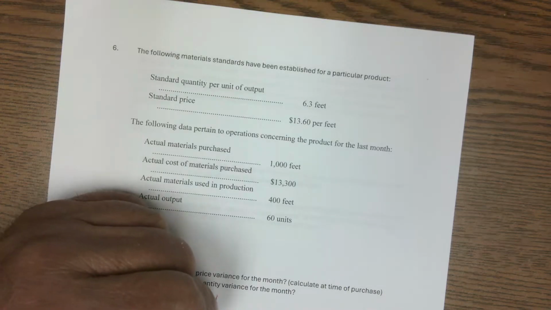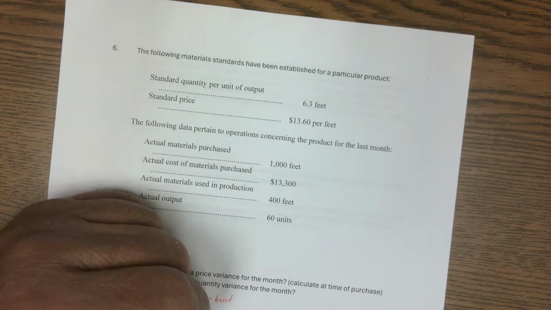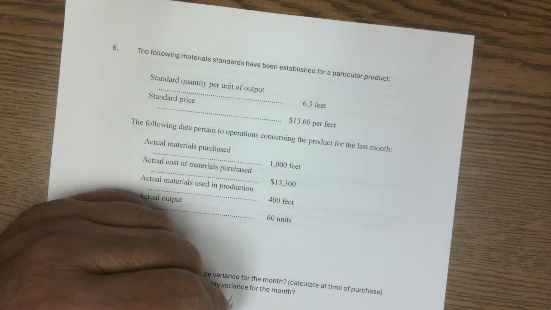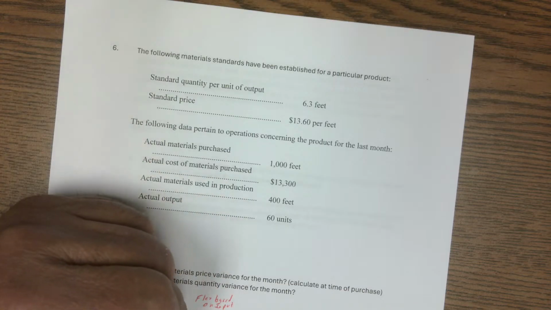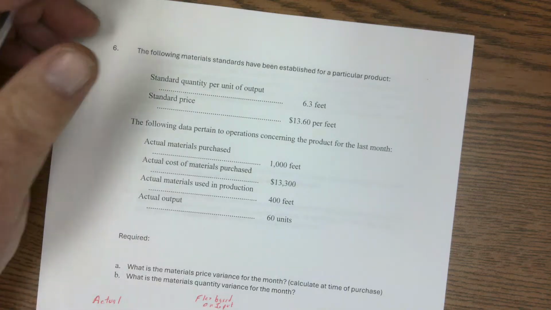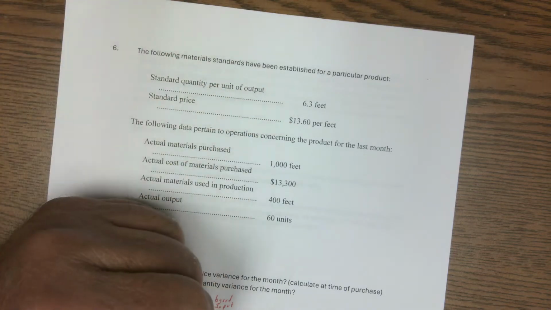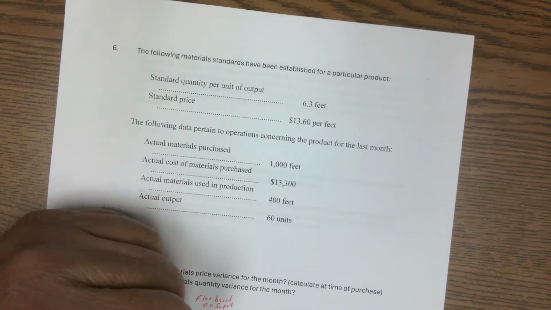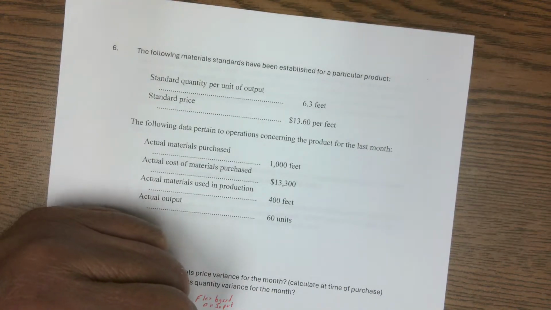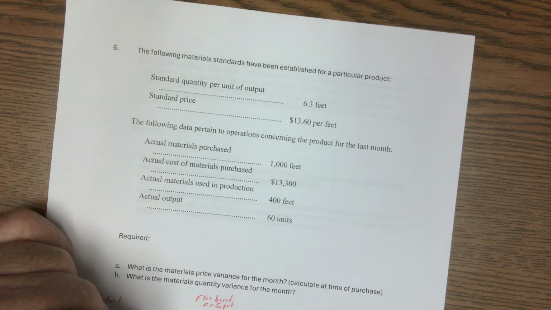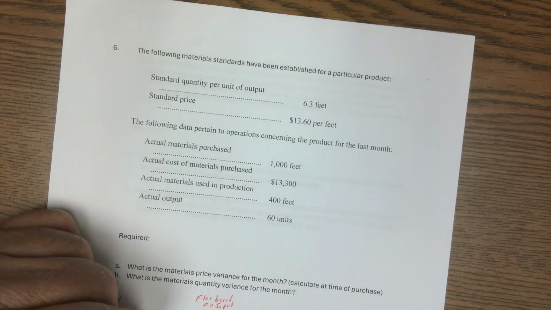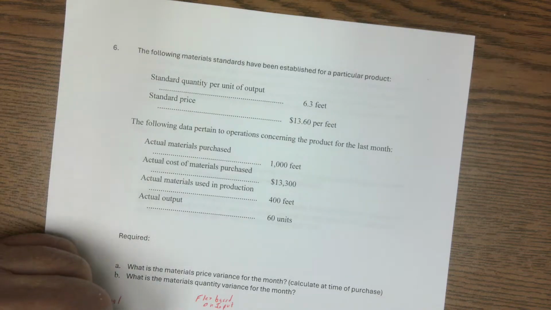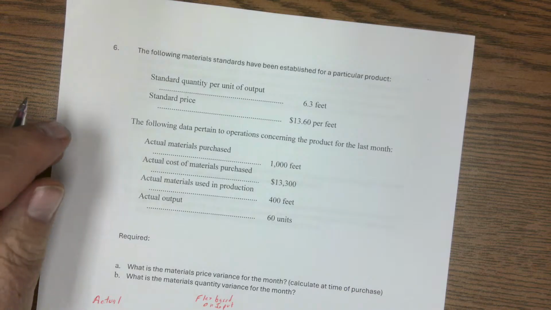And we want the flex based on input. Then what was 1,000, and if we go up here, the standard is 1360. So that would be 13,600. And so our materials price variance at the time of purchase is 300 favorable.